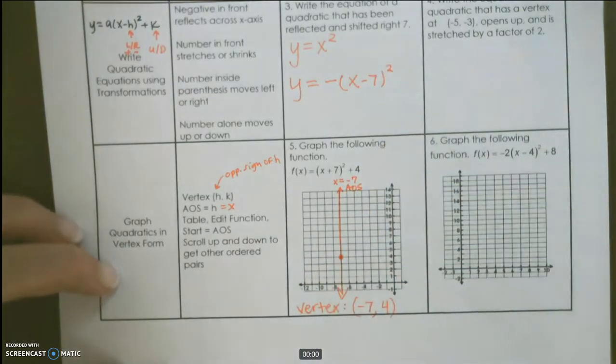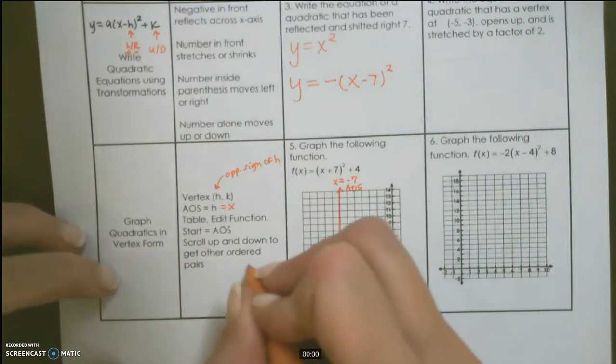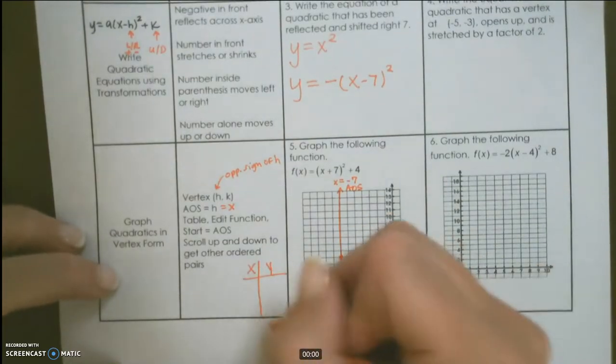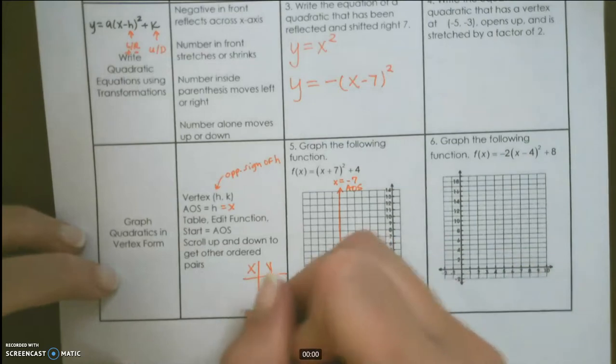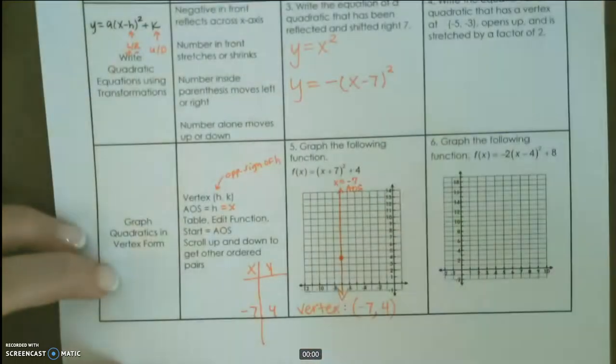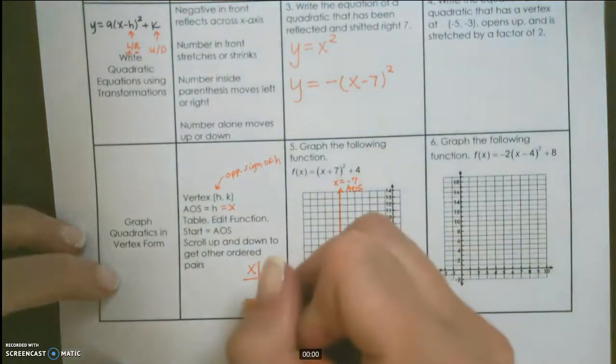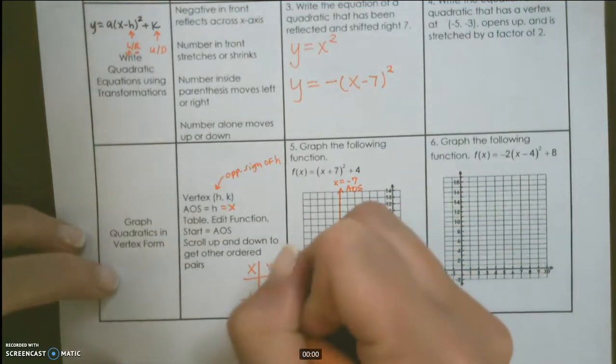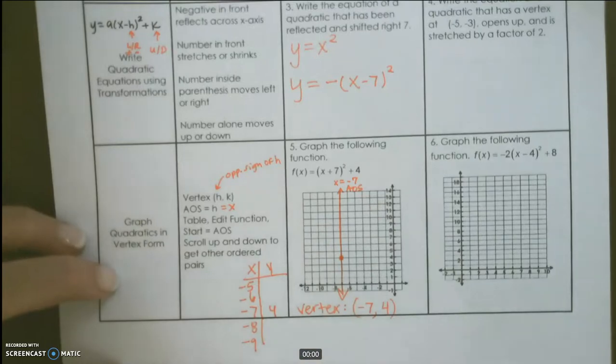All right, so now we can make a table. X, comma, y. We want our vertex to go in the middle of our table, so -7, comma 4. And we are going to pick 2 points on either side. So -8, -9, -6, -5.